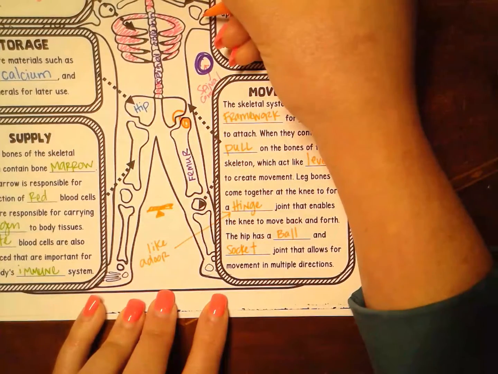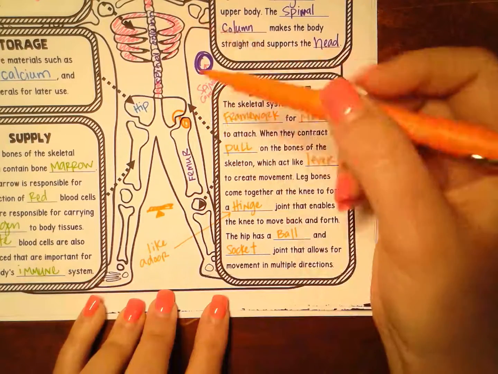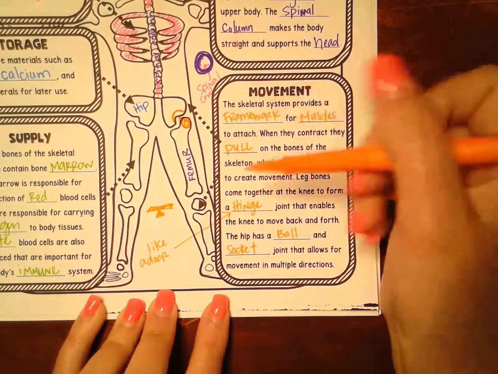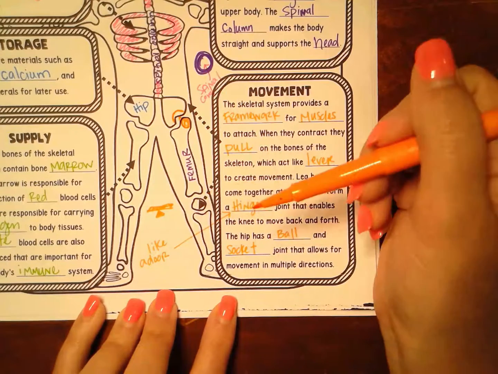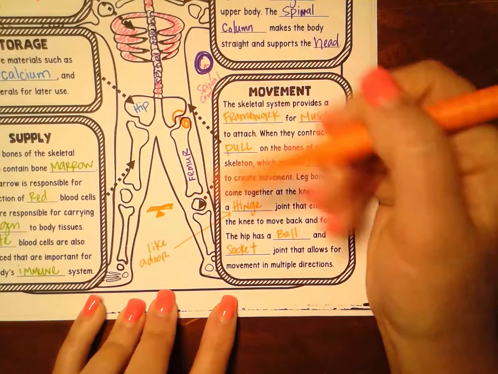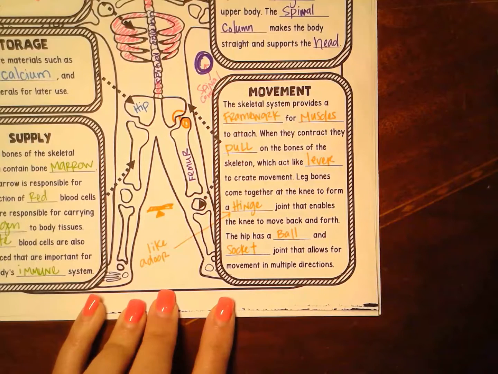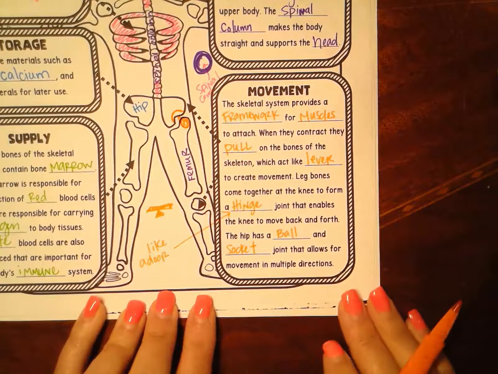Our shoulders also have ball and socket joints. And our elbows are a type of hinge joint. Okay, so our knees and elbows are hinge joints. Ball and socket joints are our hips and shoulders. So that's just kind of a brief synopsis of some of the main jobs of the skeletal system.